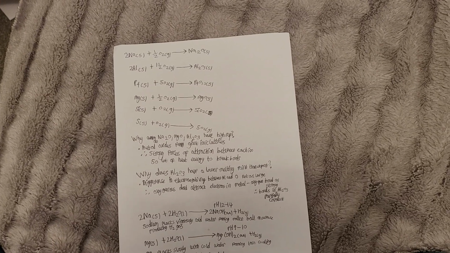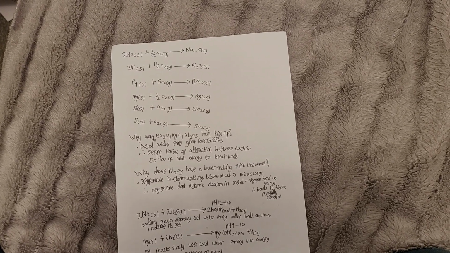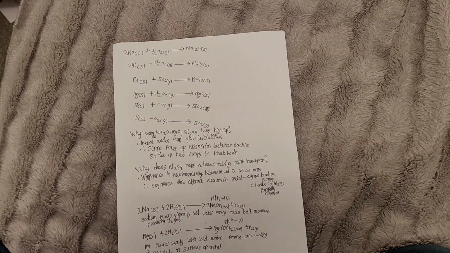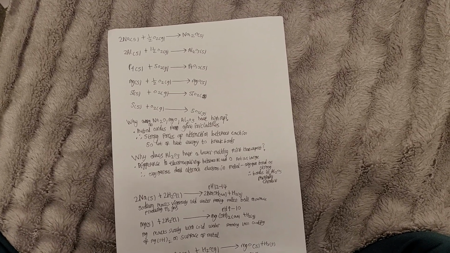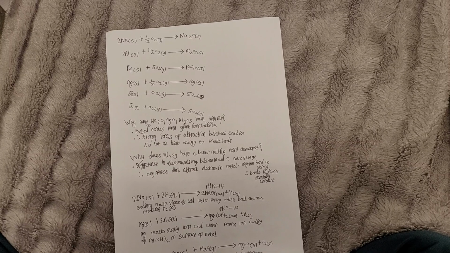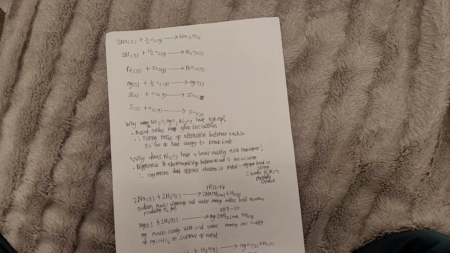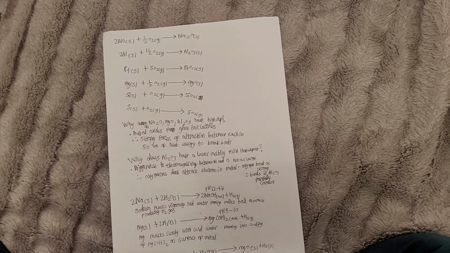Why do Na2O, MgO, and Al2O3 have high melting points? These metal oxides form giant ionic lattices, therefore strong force of attraction between each ion, so a lot of heat energy is required to break the bonds and melt them.